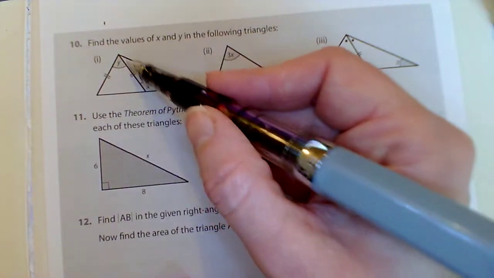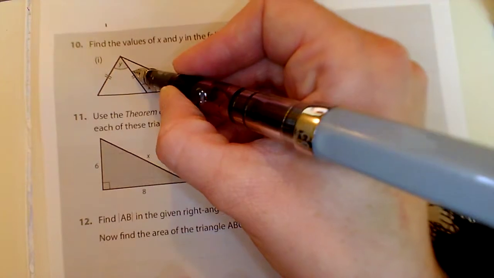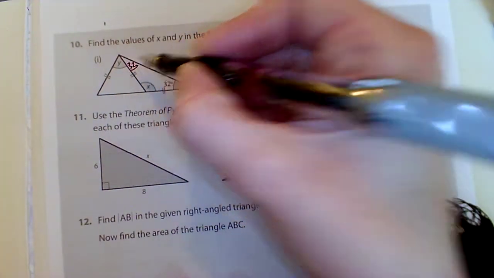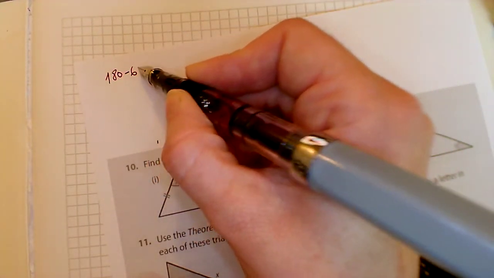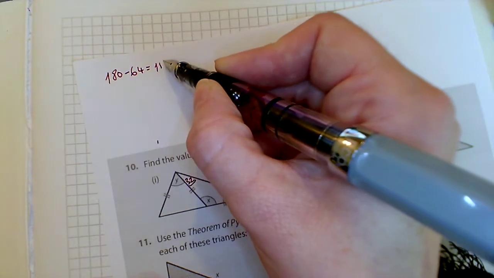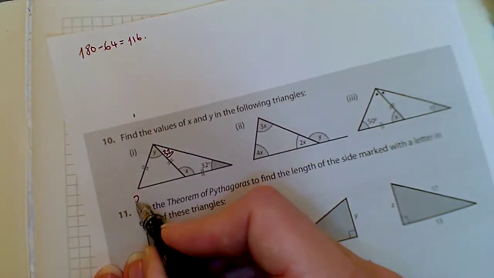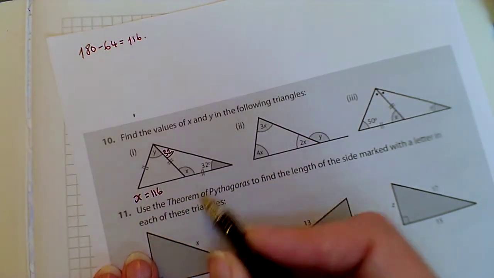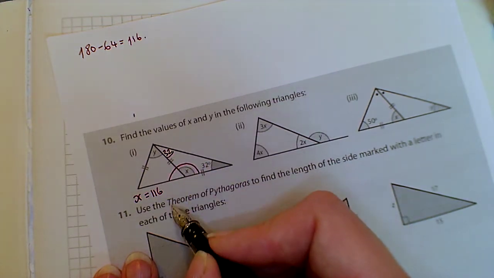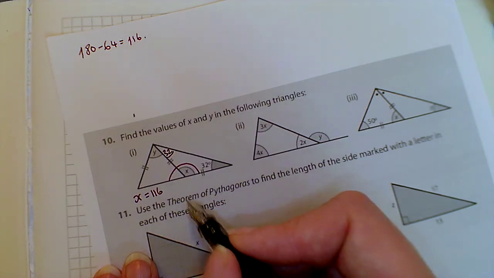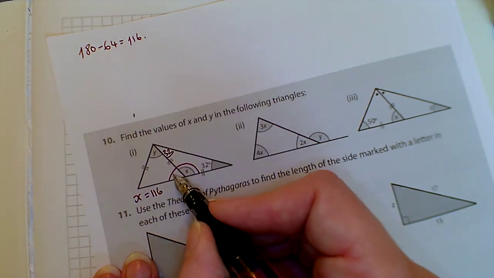Because we have an isosceles triangle here, this angle down here is 32 degrees, which lets us find the value of x. 180 minus 64, which is 116. So x is equal to 116. x is supplementary to the angle down here. So this is also 64.